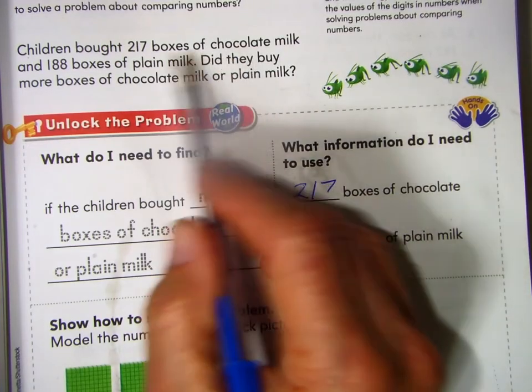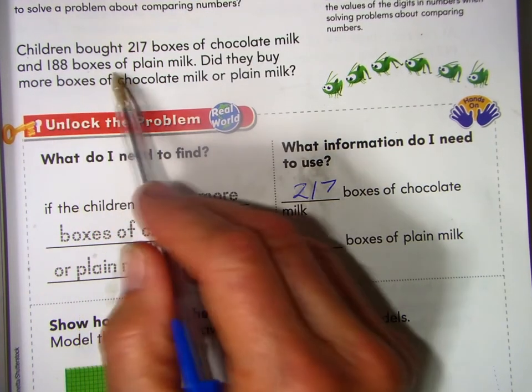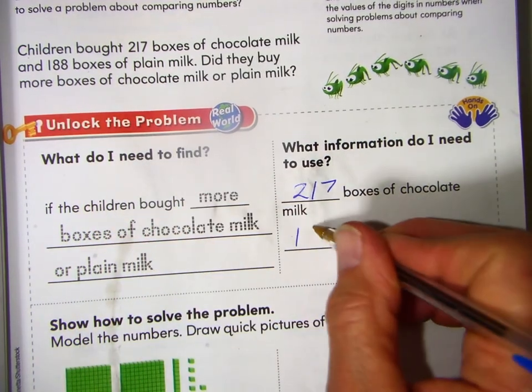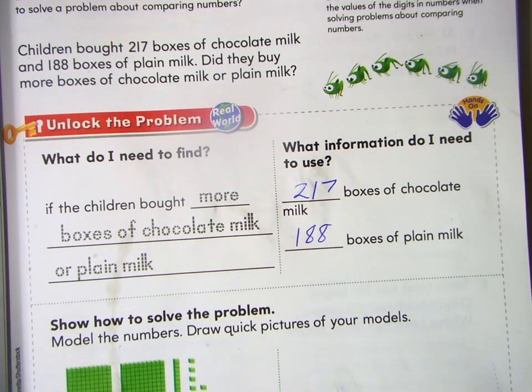Envases de leche común. Now, how do we compare the two?